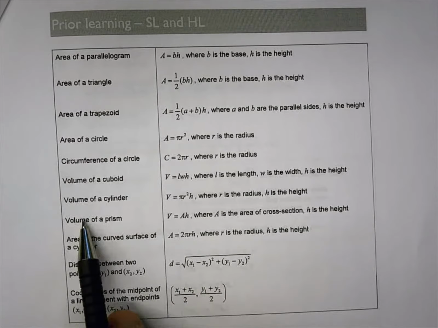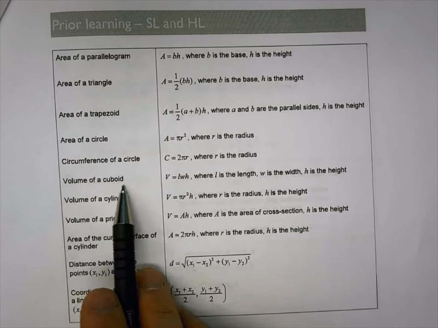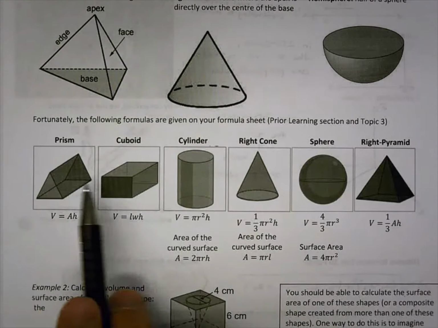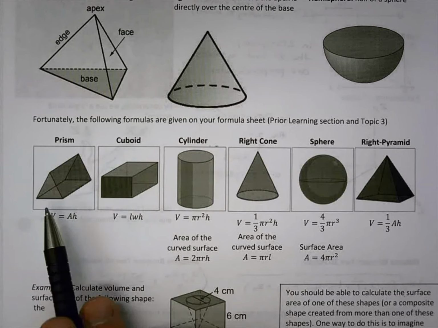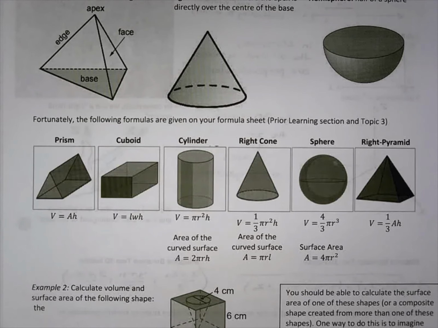But there's the volume of a prism, volume of a cylinder, volume of a cuboid. So those 3 here, right? You should know these volumes. You probably don't need your formula sheet, but there they are. They're on your formula sheet.